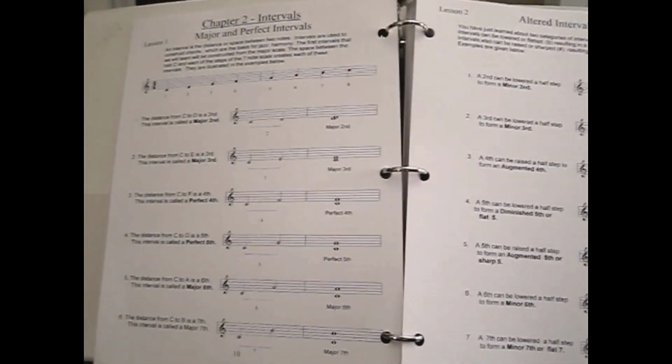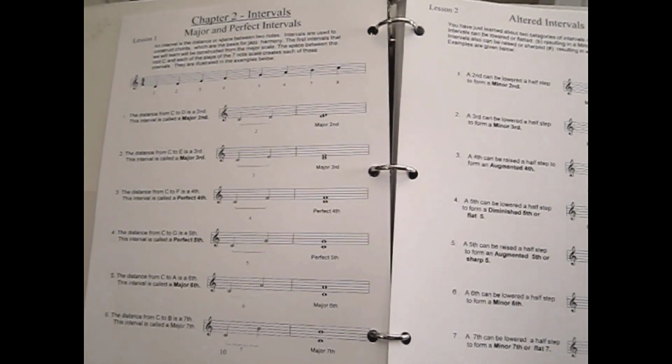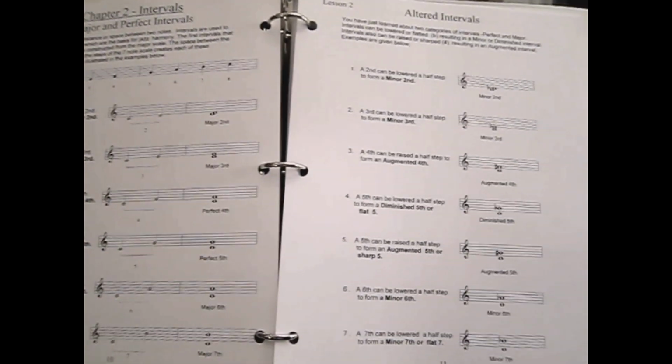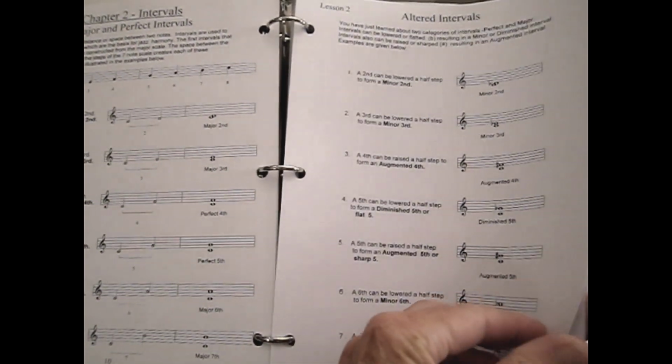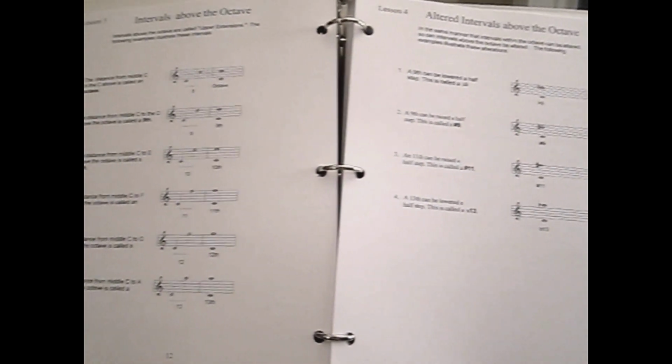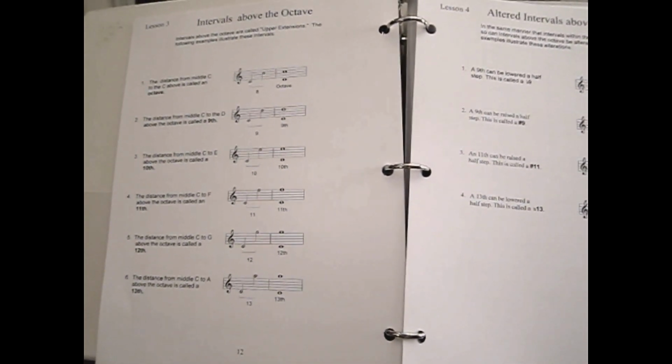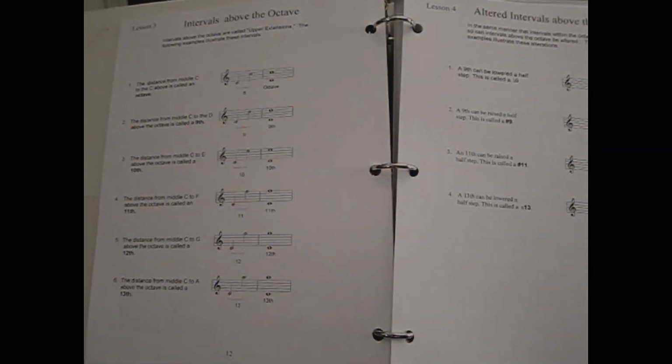And now chapter 2 is intervals. Major and perfect intervals, and then the altered intervals, and then intervals above the octave, which are most important for jazz piano, and all jazz players.